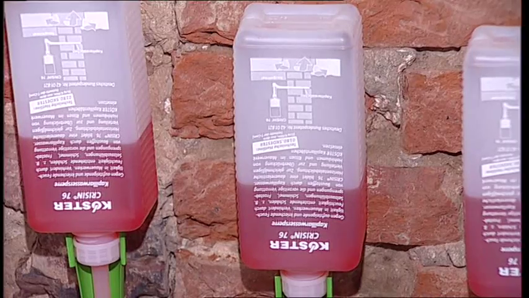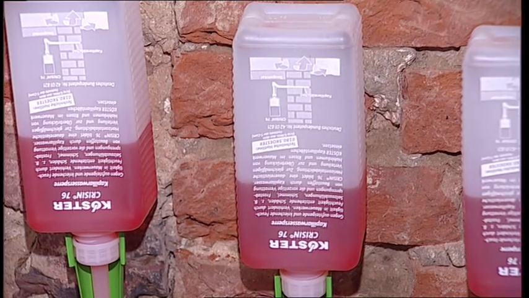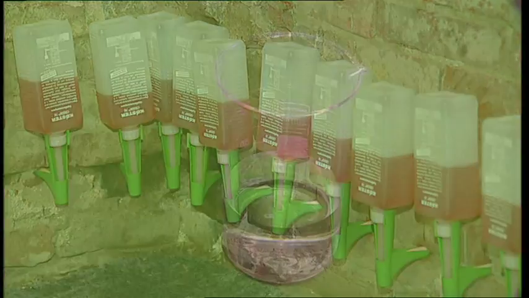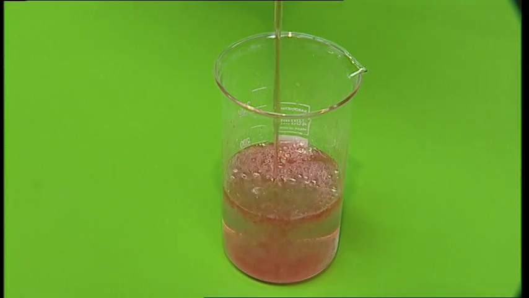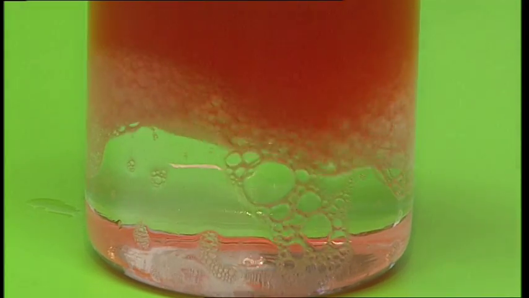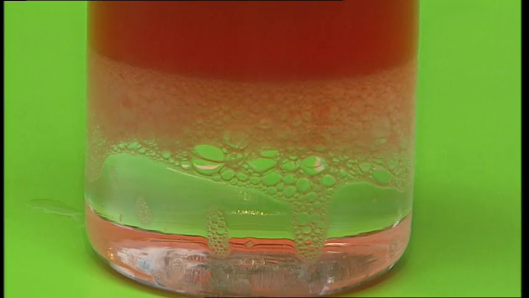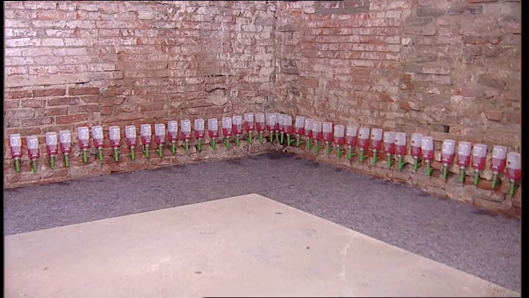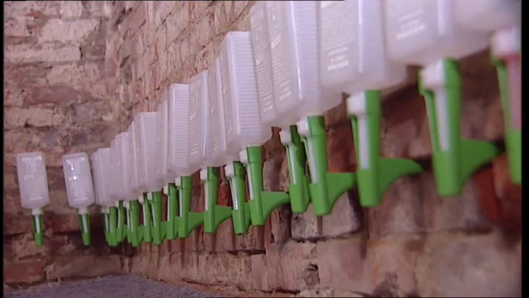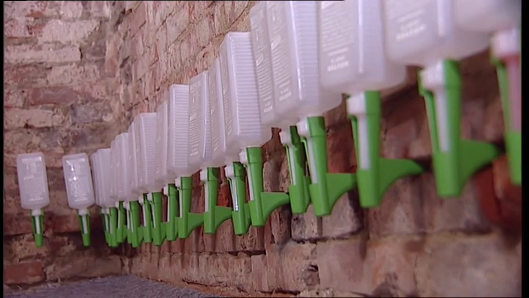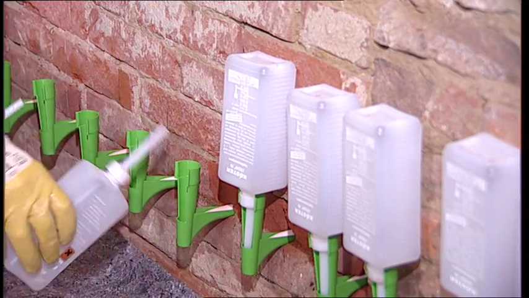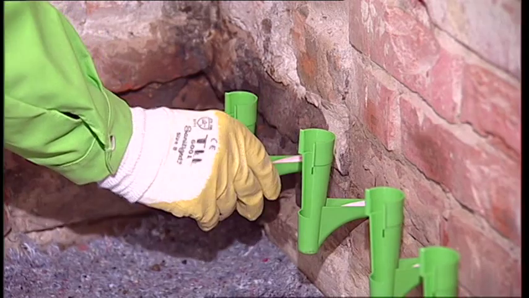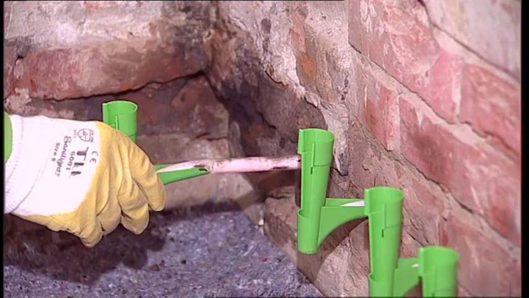Koster 76 cannot be mixed with water, so it will not become diluted even in walls with high water concentrations. Koster 76 is not an emulsion and will not clump up even when exposed to high salt concentrations. Besides this, it is less viscous than water, which enables it to penetrate into pores that even water cannot. Usually, the cartridges empty after 24 to 48 hours. The Koster 76 horizontal barrier is now successfully installed.